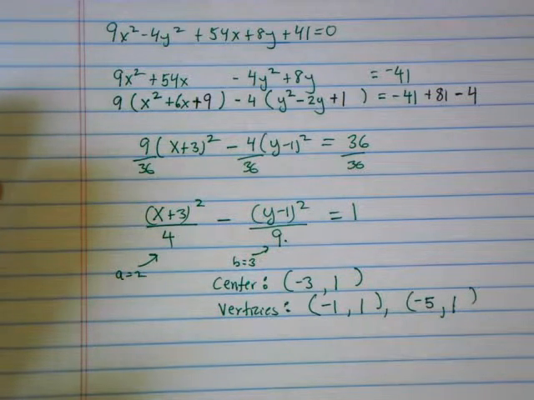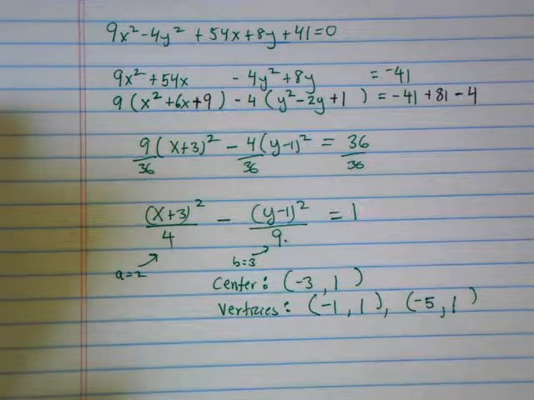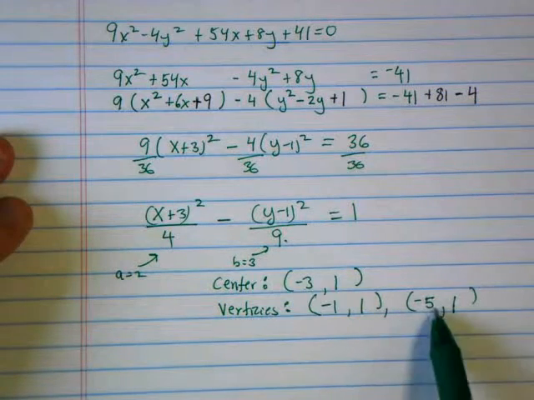For vertices, you always use a. And that's true for ellipses and it's true for hyperbolas. So technically that's 2 squared, 3 squared on bottom. Correct. So this is 2 squared on bottom and that's 3 squared on bottom. I took -3 and I subtracted 2.